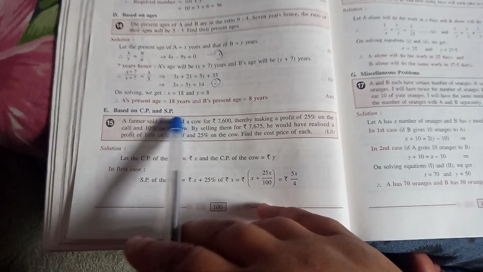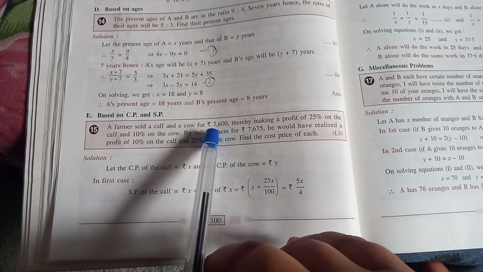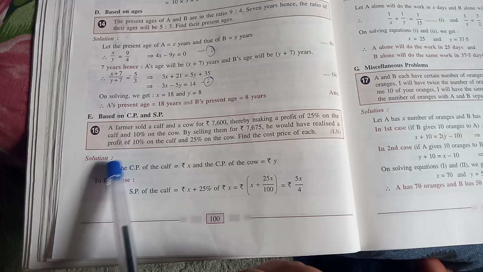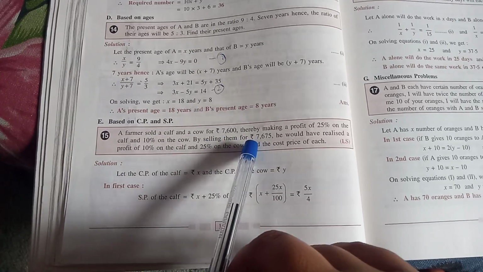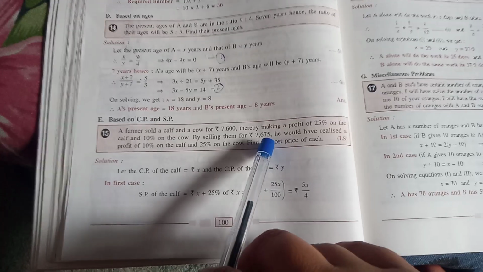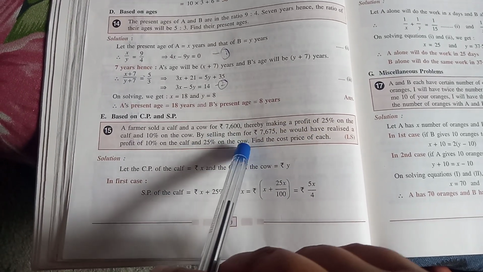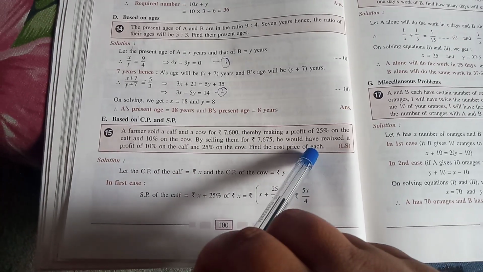Based on cost price and selling price, a farmer sold a calf and a cow for 7600 rupees, thereby making a profit of 25% on the calf and 10% on the cow. By selling them for 7675, he would have realized a profit of 10% on the calf and 25% on the cow. Find the cost price of each.